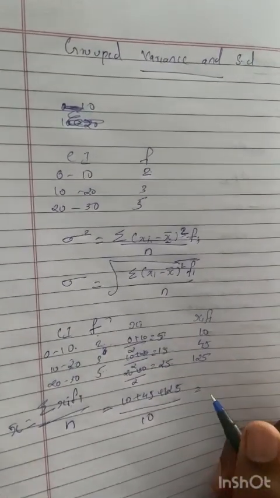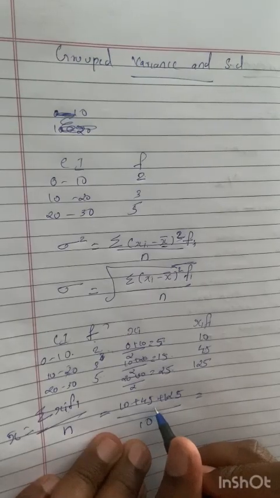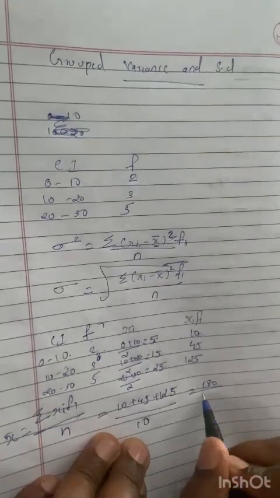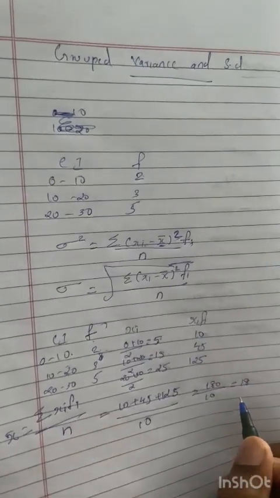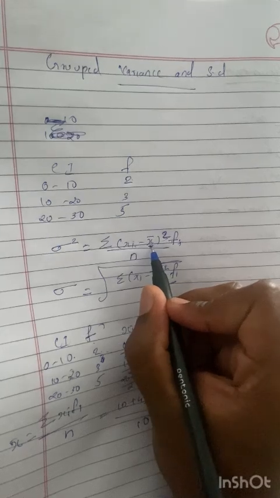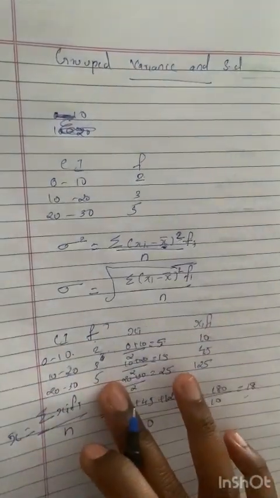Okay, so the answer for this is 125 plus 45 is 170. 170 plus 10 is 180. So 180 divided by 10 is equal to 18. So I got the mean as what? 18, right? So I got the value of x bar as 18. So the next step is, this table finishes here, okay.